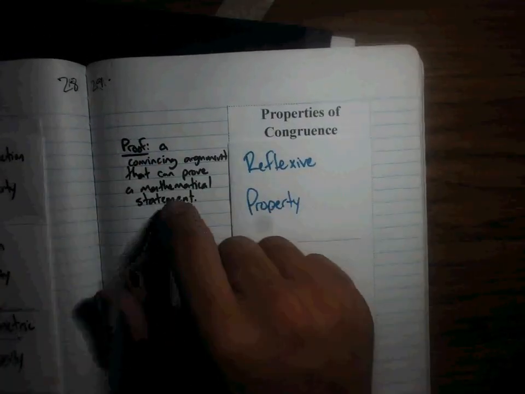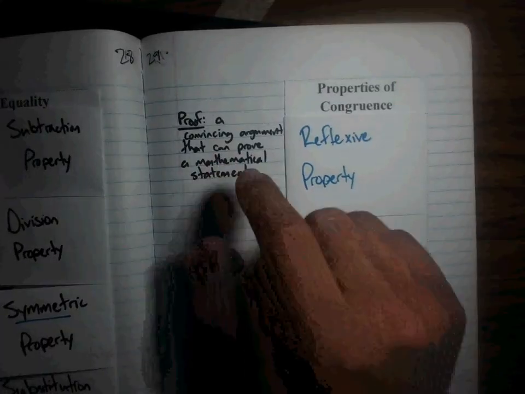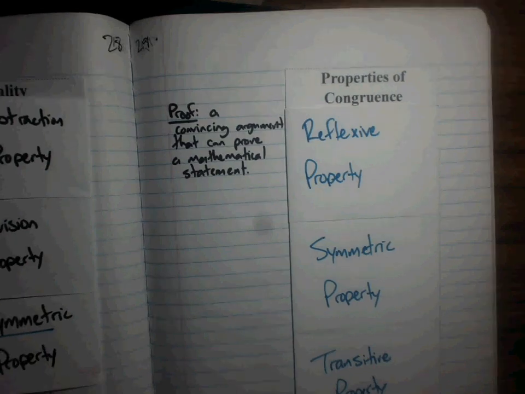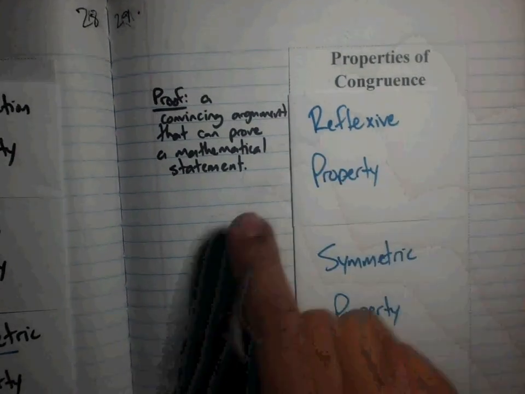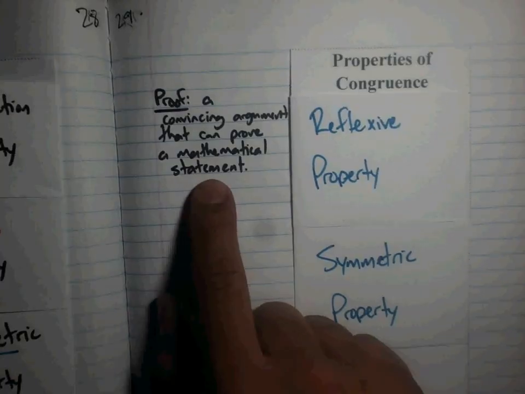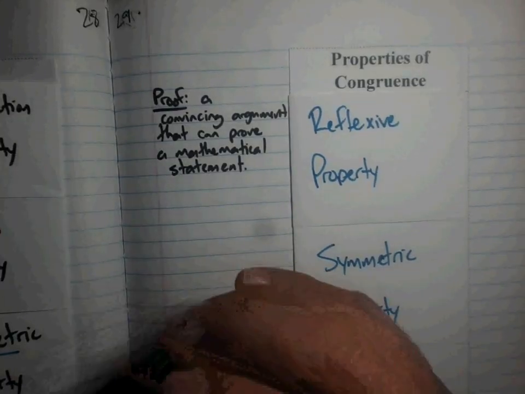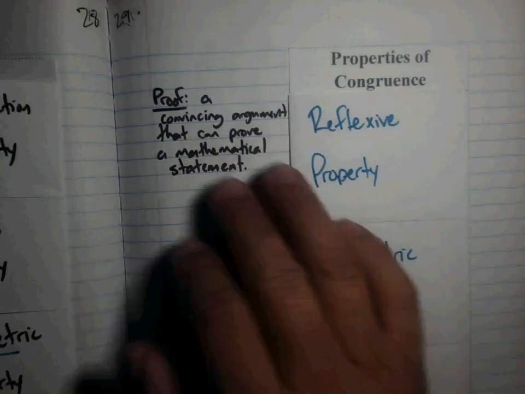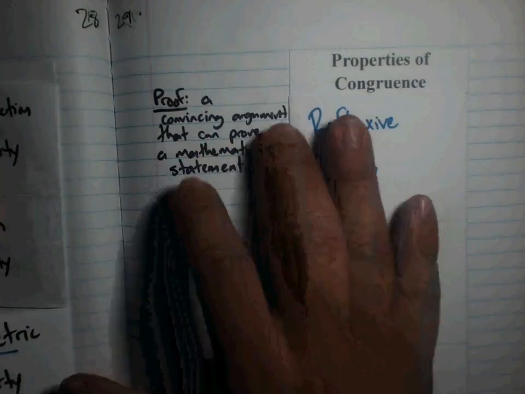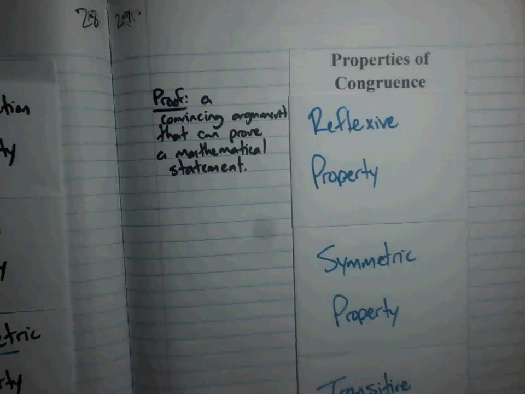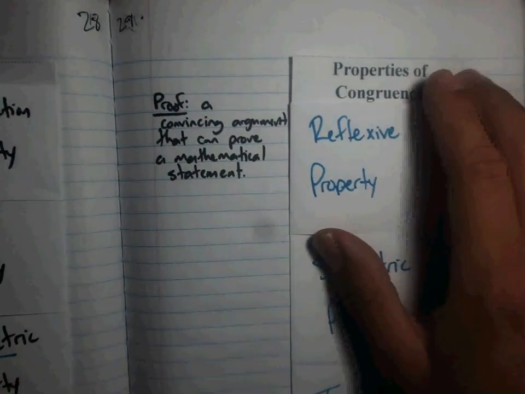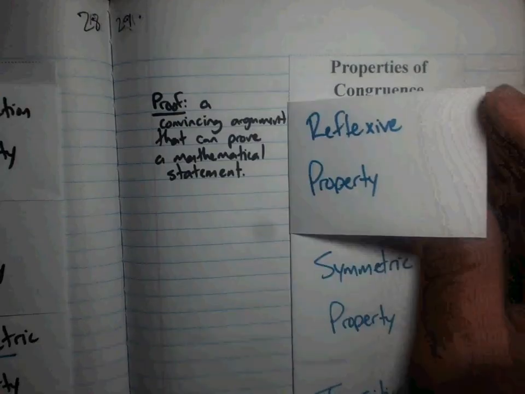Why are we doing all this stuff? Because we're going to be talking about proofs. You have the definition of proof, but just in case, here it is again. A proof is a convincing argument that can prove a mathematical statement. You'll see what they look like in the examples in class. We're going to use all these different properties and ideas to prove all this stuff is true. We're not just pulling stuff out of thin air. There's actually a reason why we can do all this stuff.